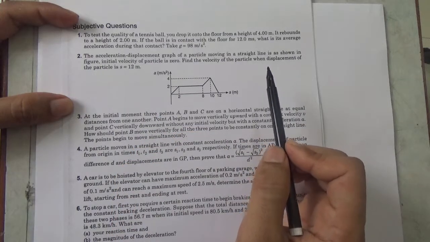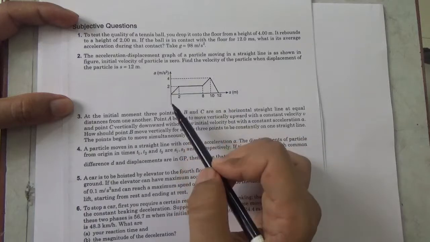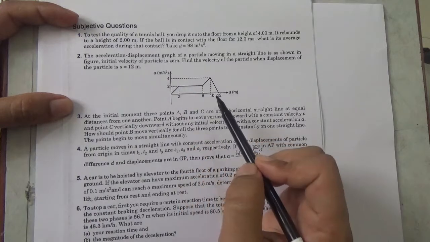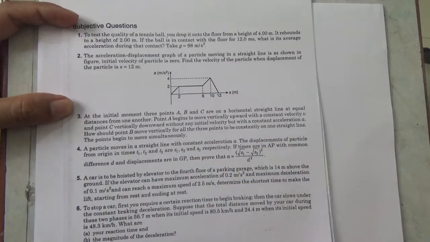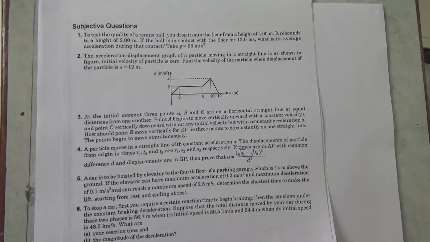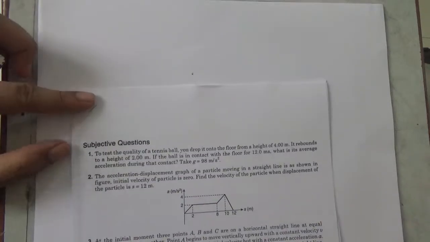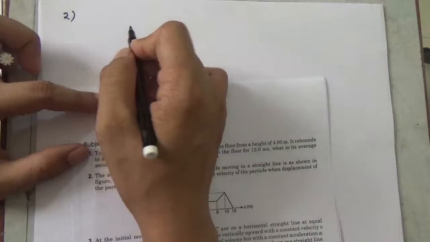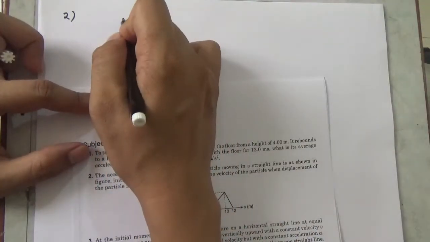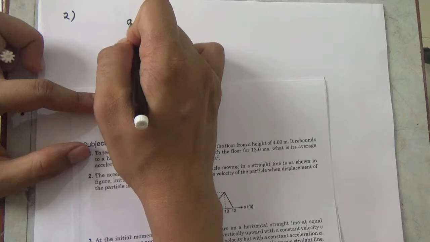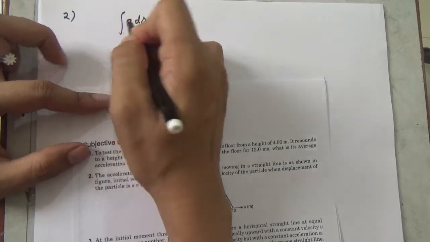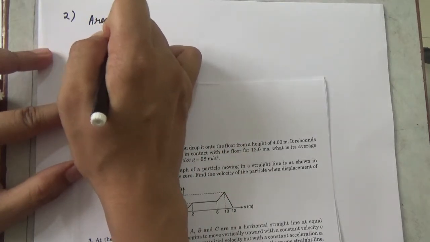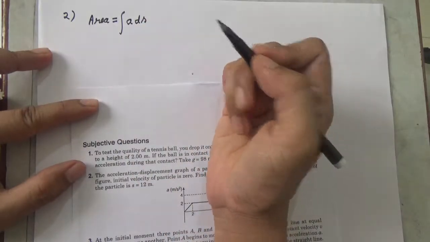So what we are provided in this question is the A-S graph, and we need to find velocity, so we need to relate it to velocity. For that, first we will find the relation of velocity with the A-S graph. If we look at question number 2, what is the A-S graph? The integration of the A-S graph, which is the same as the area of the A-S graph. So the area of the A-S graph is given by this expression.